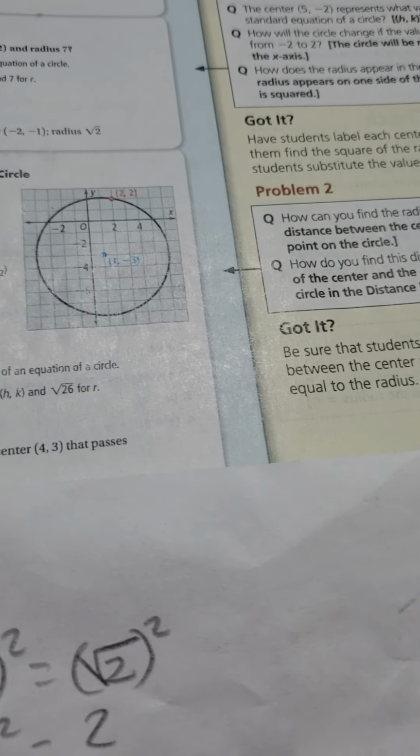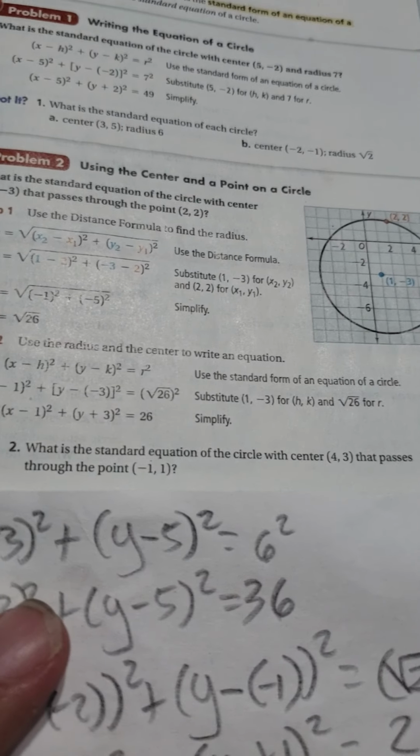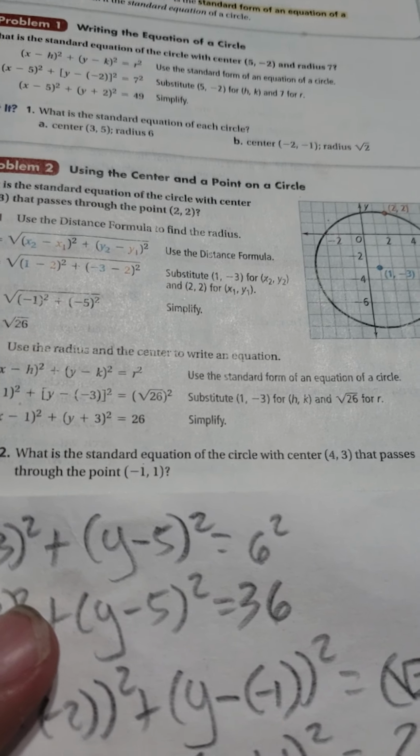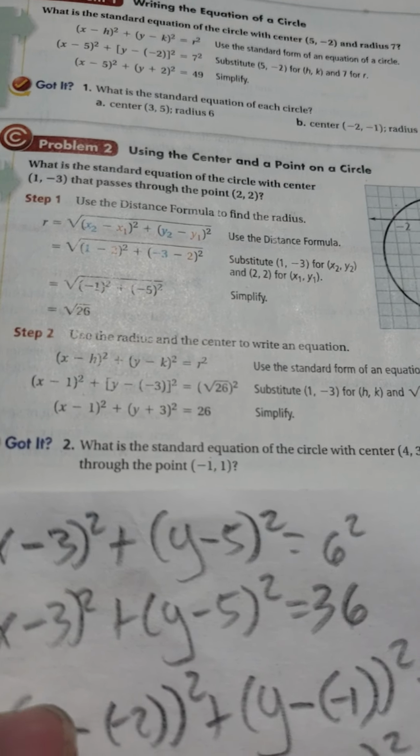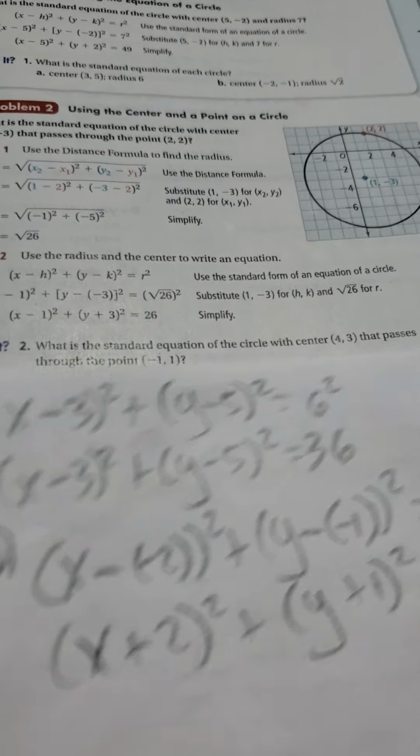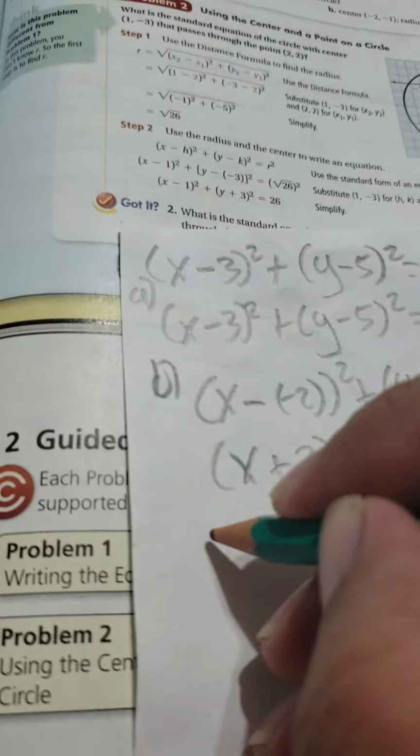Now, the other question says: what is the standard equation of a circle with center (4, 3) that passes through the point (-1, 1)? Okay, now here we have problem number 2. Here we have a situation.